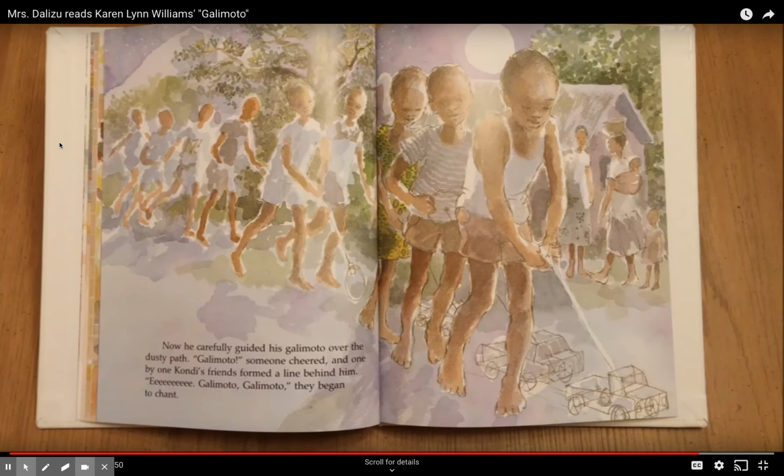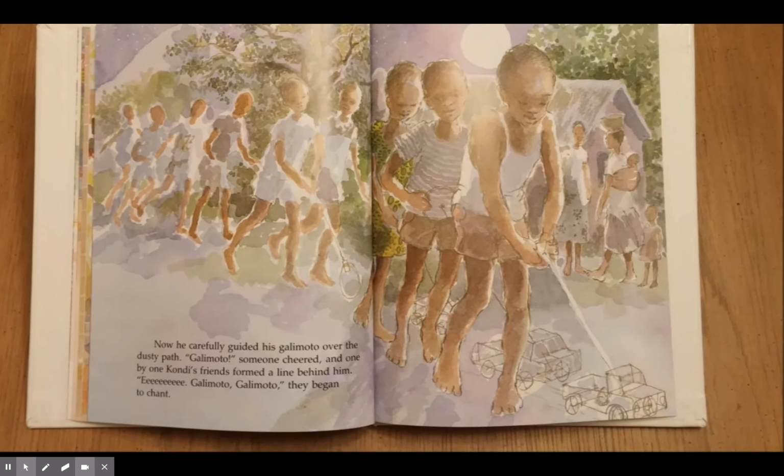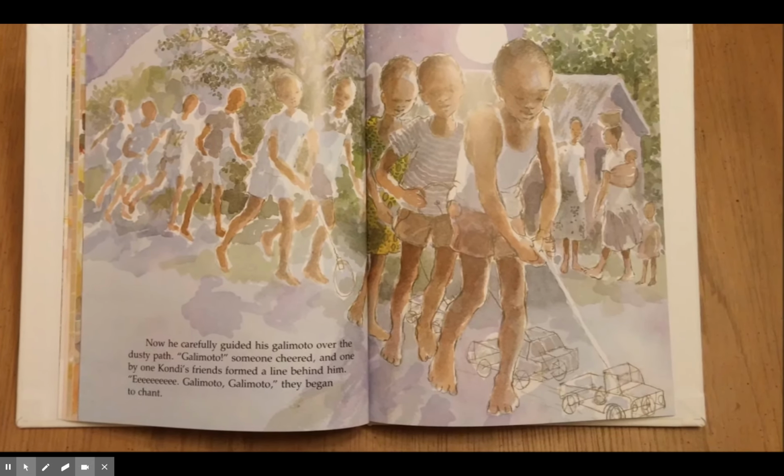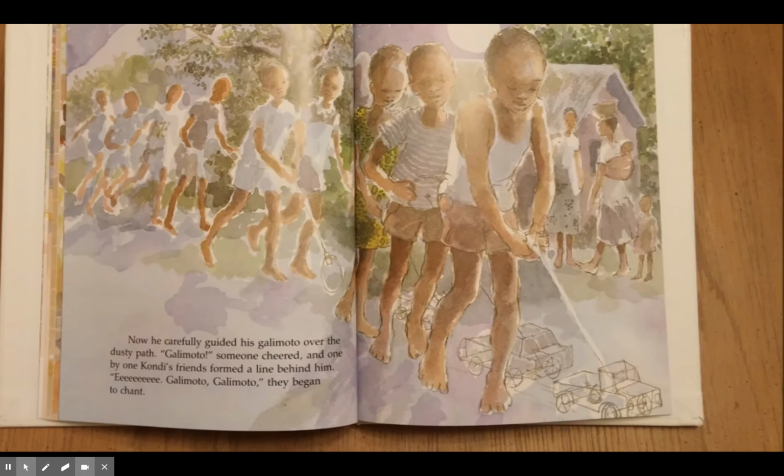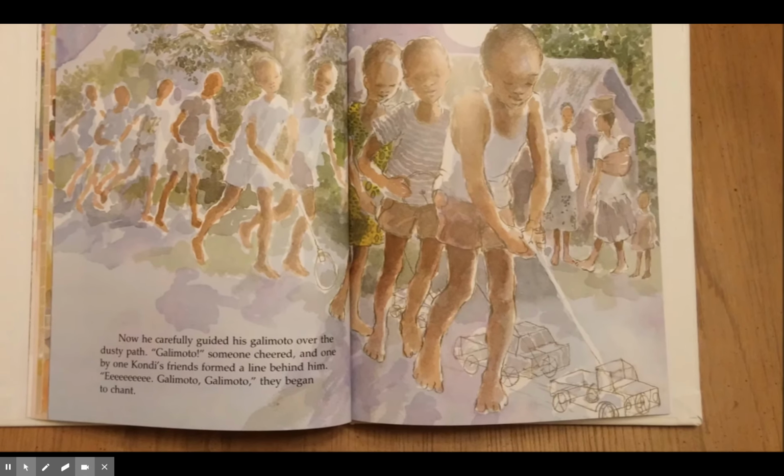Now he carefully guided his Galimoto over the dusty dirt. "Galimoto!" someone cheered, and one by one Condi's friends formed a line behind him. "Eh, Galimoto!" they began to chant.